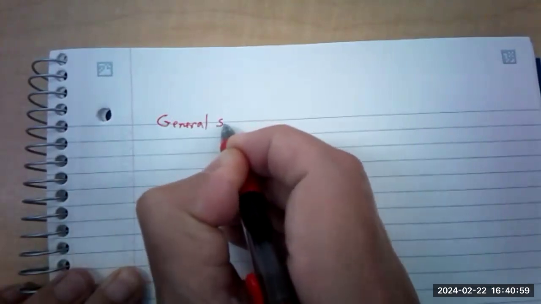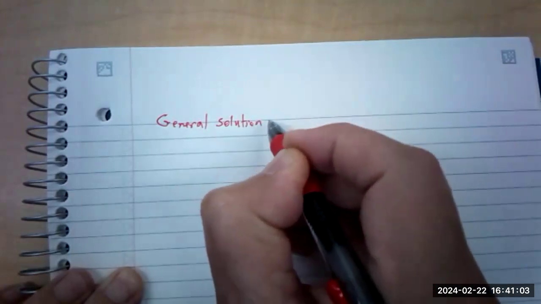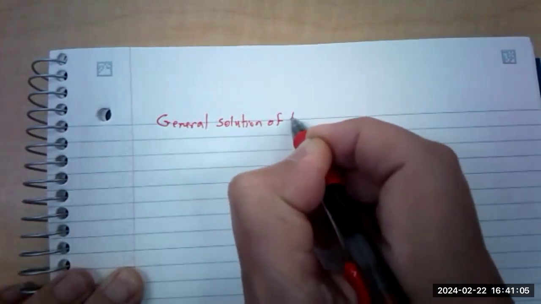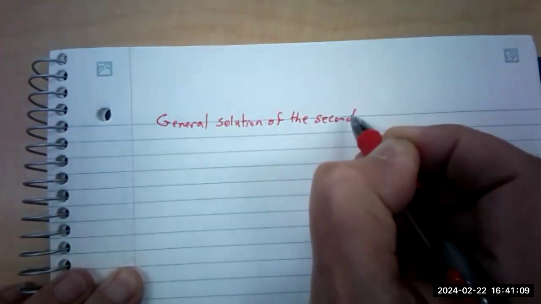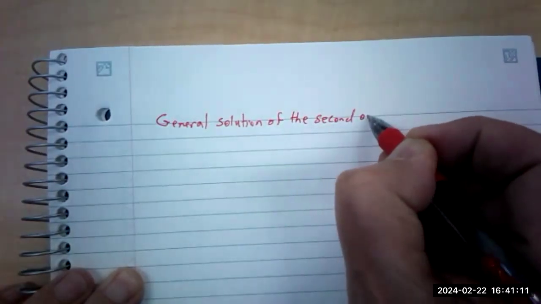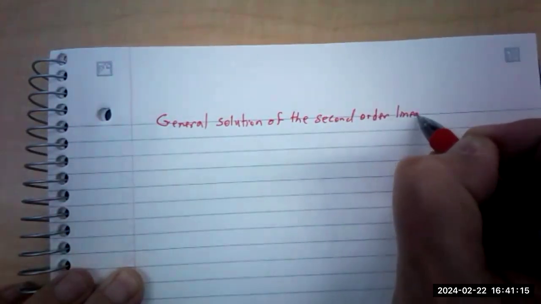So just knowing the nature of this, and getting the proof, is not bad. Remember it? So what we're going to investigate is what the general solution is. The general solution of the second order linear differential equation.